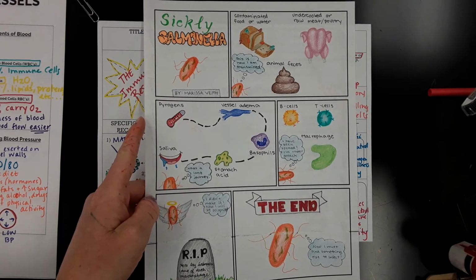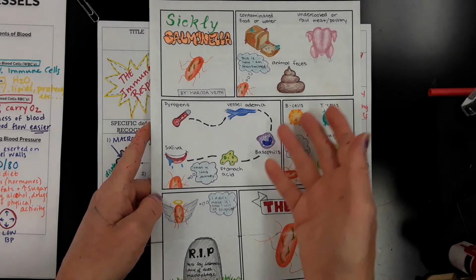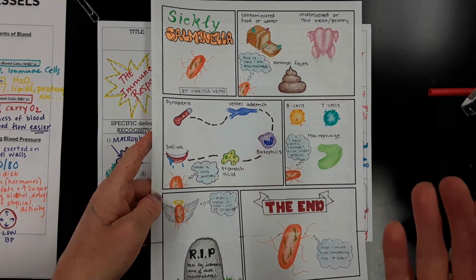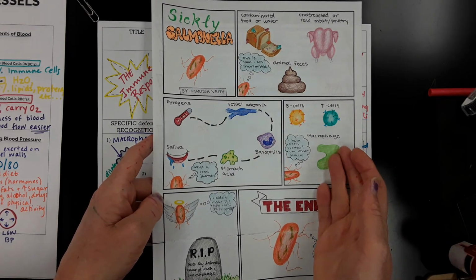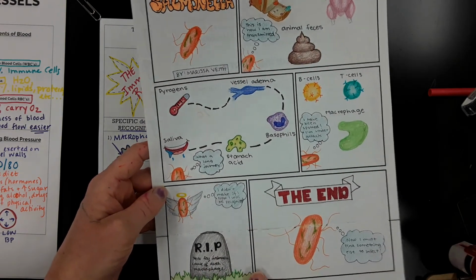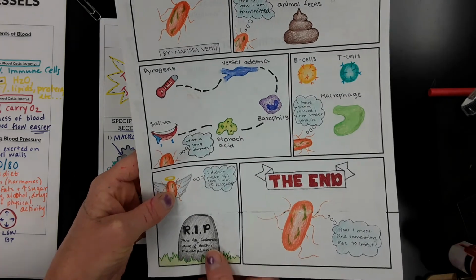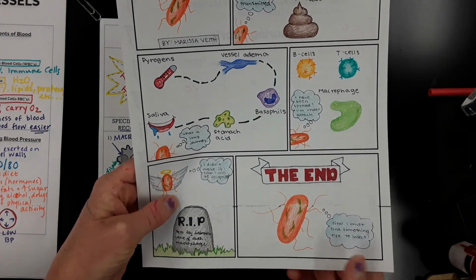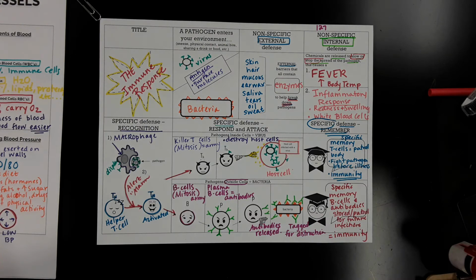They chose, in this case, Salmonella, and they showed where it comes from, how it enters the environment, and the cells that are going to attack it. And this person is showing you the Salmonella didn't make it, and now the Salmonella will have to find someone else because of the memory.